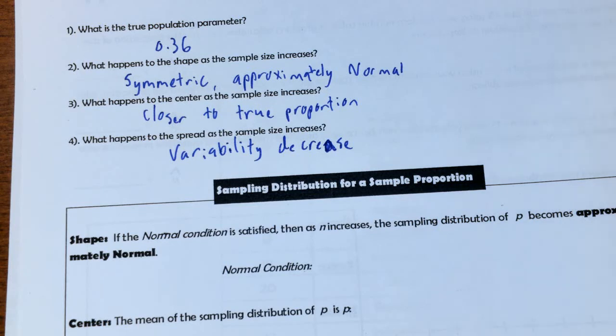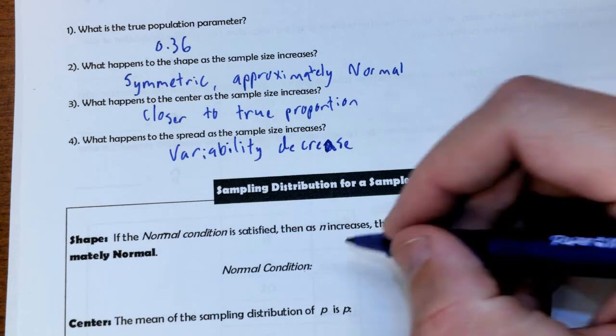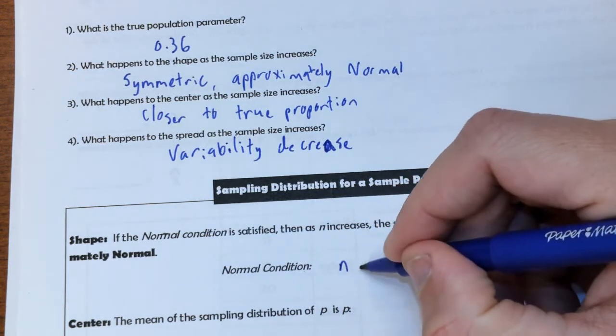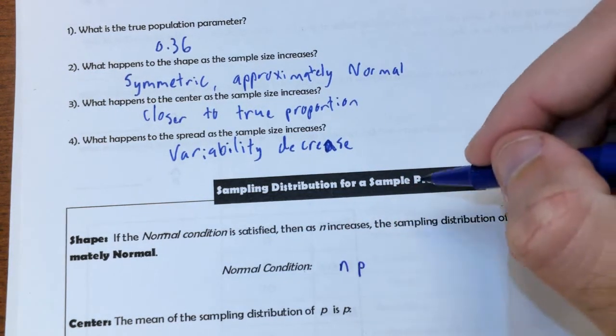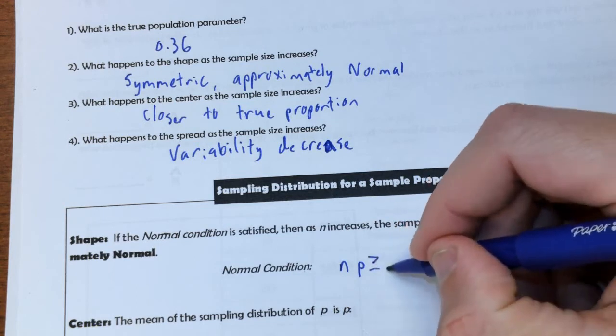or closer and closer to being normal, as I increase my sample size, right? In order for us to say that that shape will be approximately normal, because we don't know for sure, the sample size times the true proportion must be greater than or equal to 10.